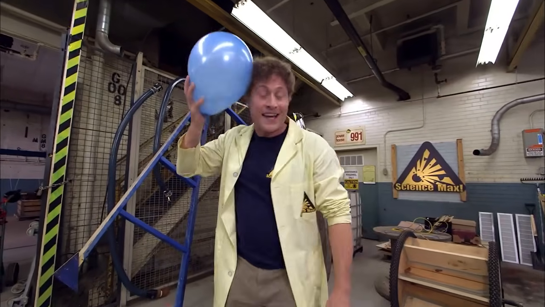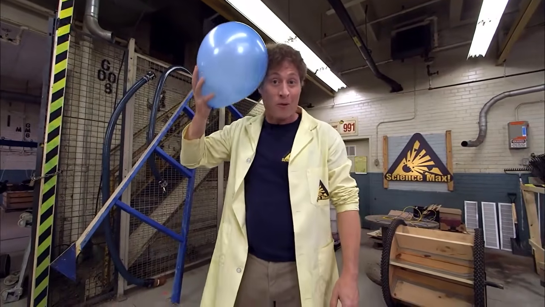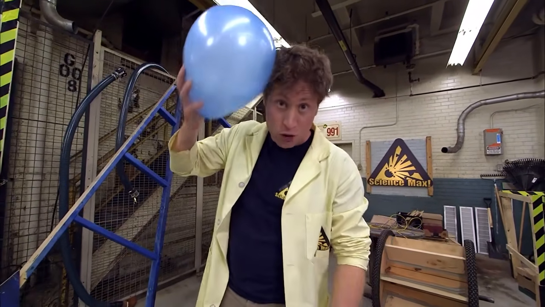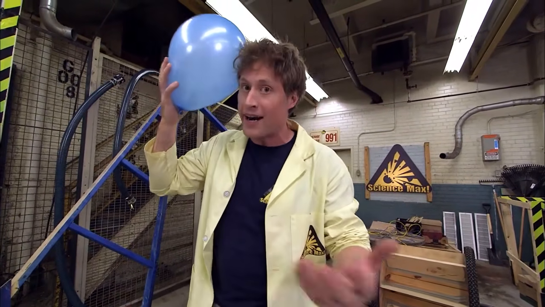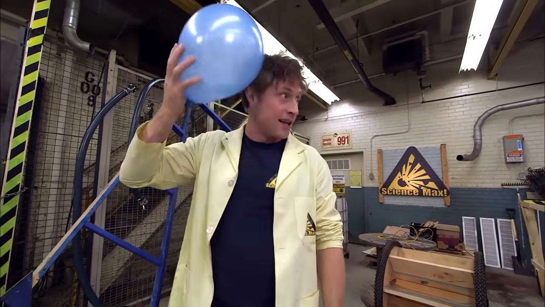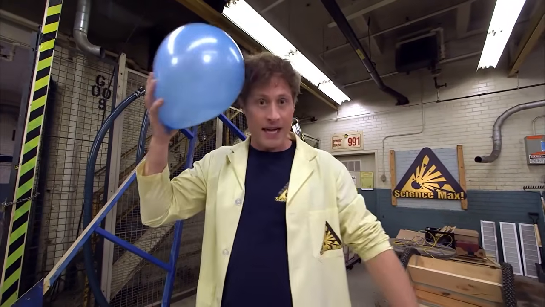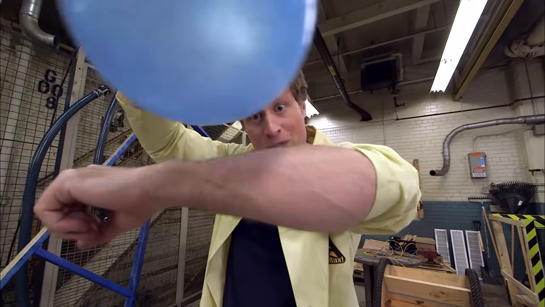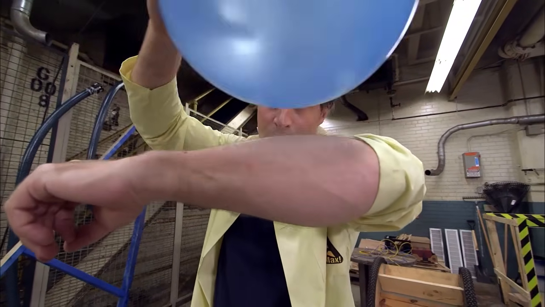By now, you're probably an expert on what happens when you rub a balloon on your head, right? The balloon becomes negatively charged, which means it will attract anything of an opposite charge, or anything positive, or anything that is neutrally charged, like me. Look at the hairs on my arm when I bring the balloon close. Whoa! You see, the neutral charge in my body is being attracted to the negative charge in the balloon.